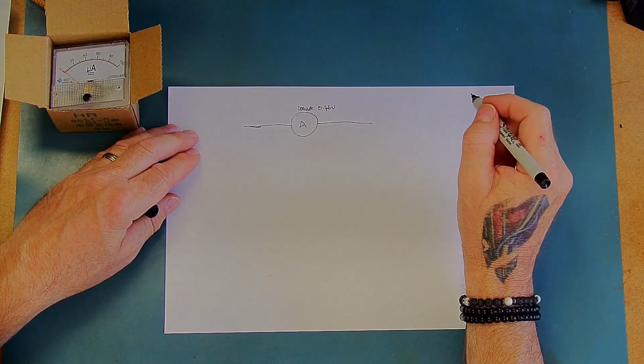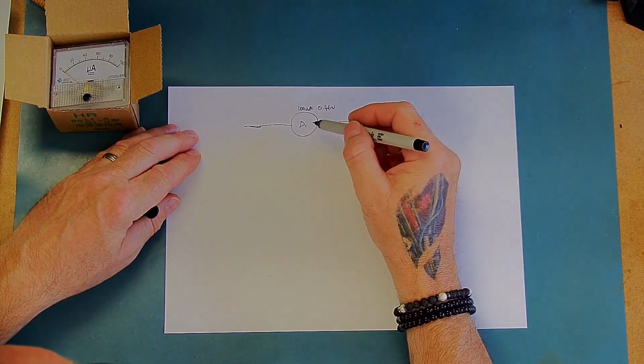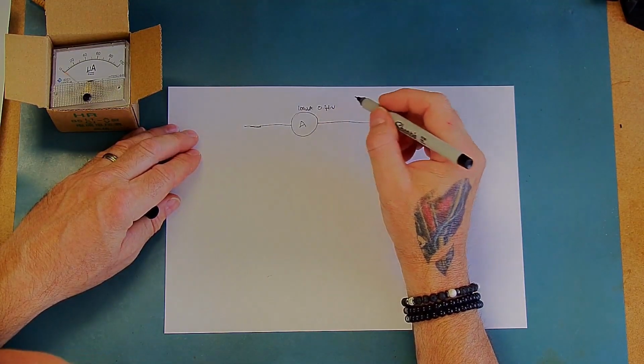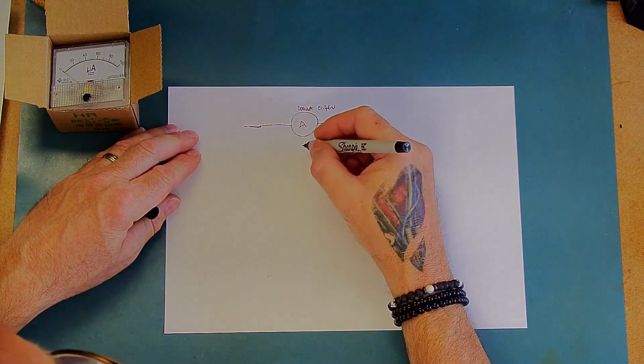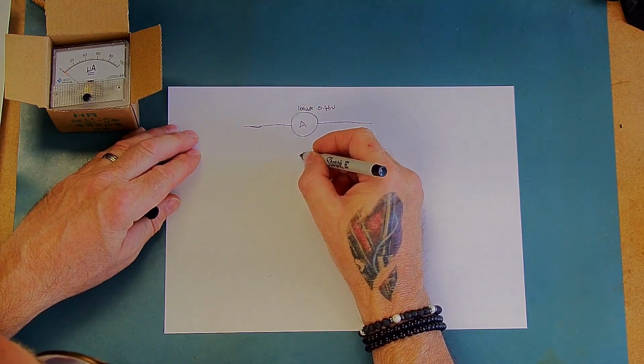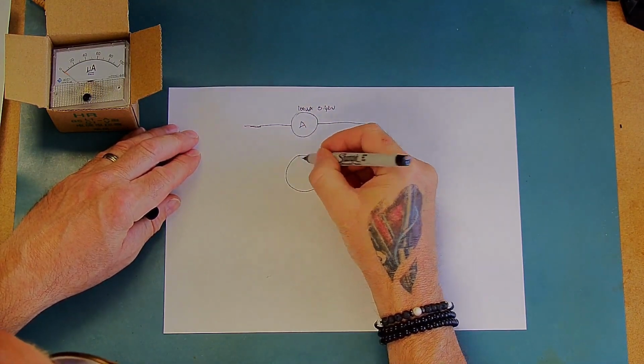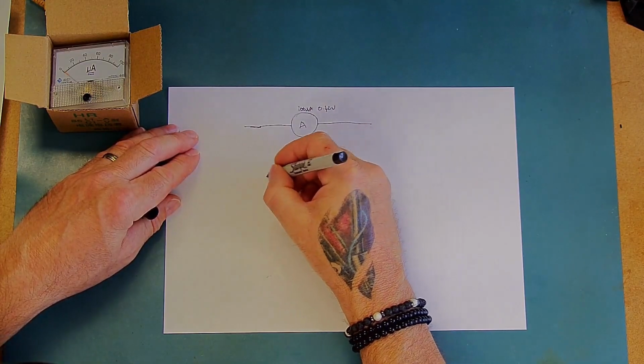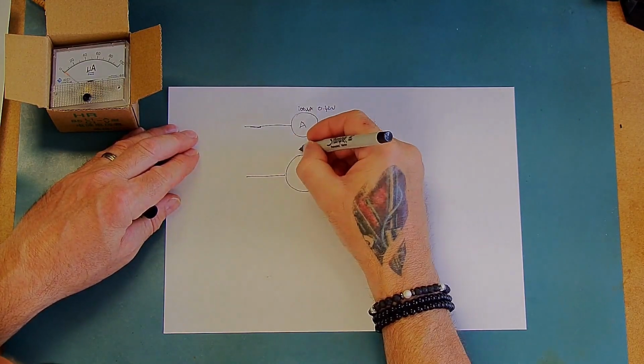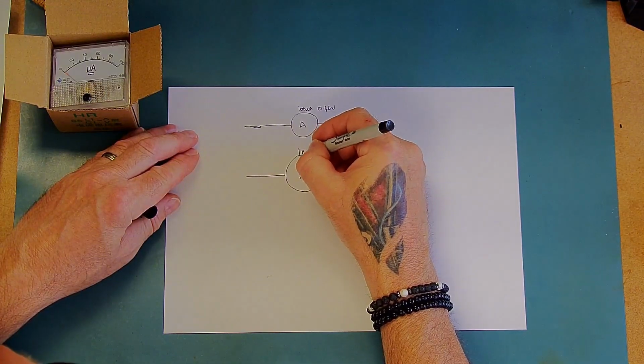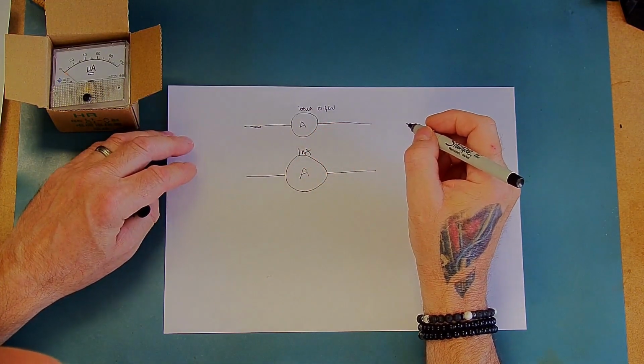Now if we want to, say, increase the scale of this, let's take for example, we'll go up one range, so we'll say we now want to make this a 1 milliamp.